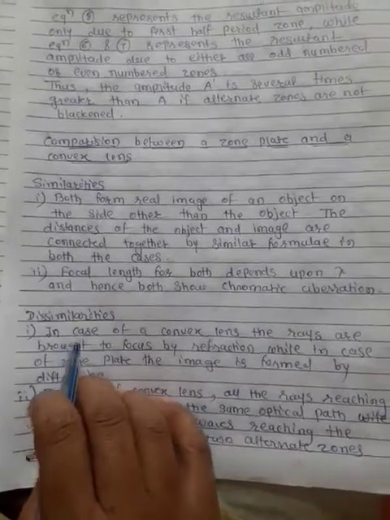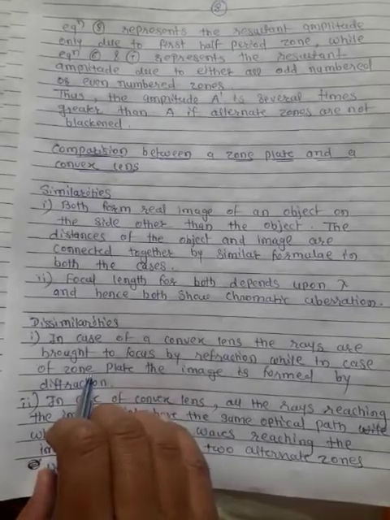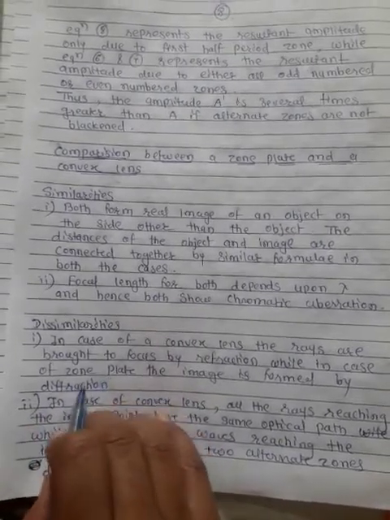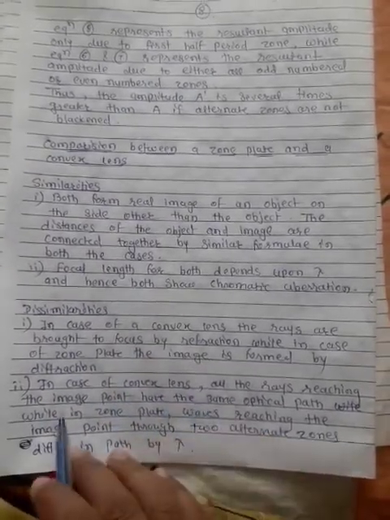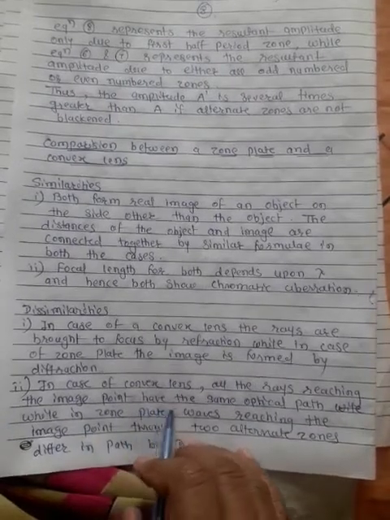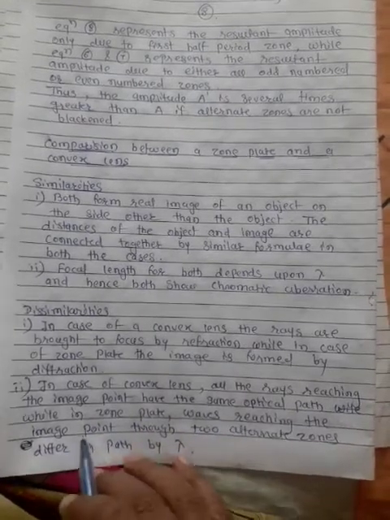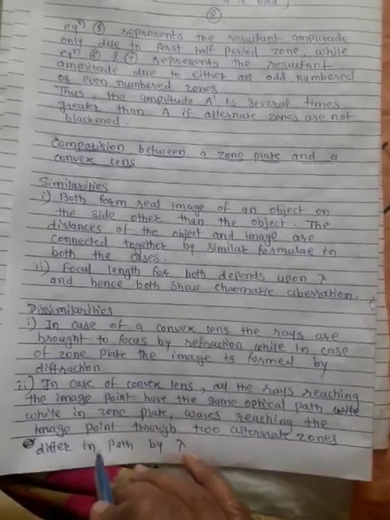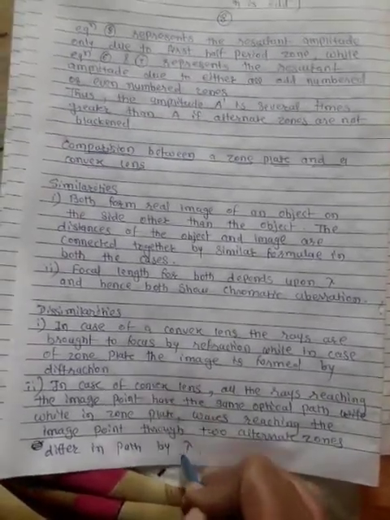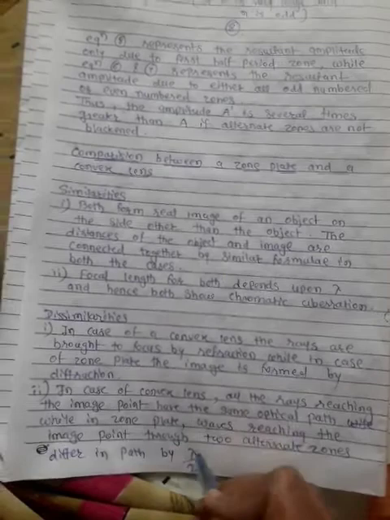There are also some dissimilarities between the zone plate and the convex lens. The first is that in the convex lens, the rays are brought to focus by refraction, while in the zone plate the image is formed by diffraction. In the convex lens, all the rays reaching the image point have the same optical path, while in the zone plate, the waves reaching the image point through two alternate zones differ in path by lambda by 2. Here the path difference in a zone plate is always lambda by 2.